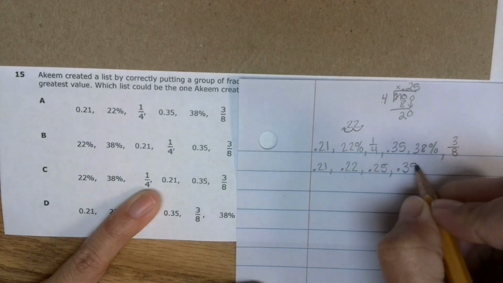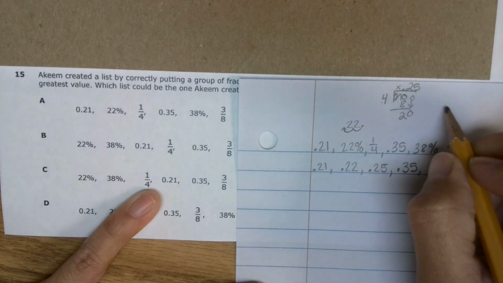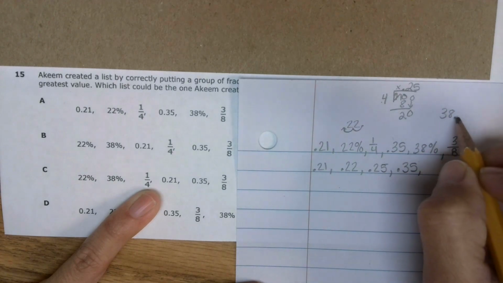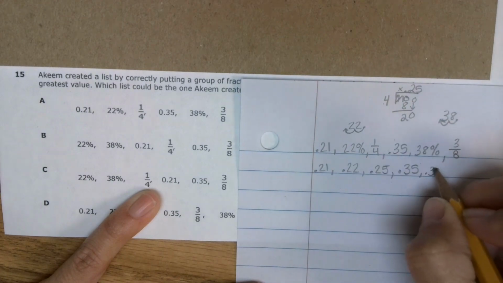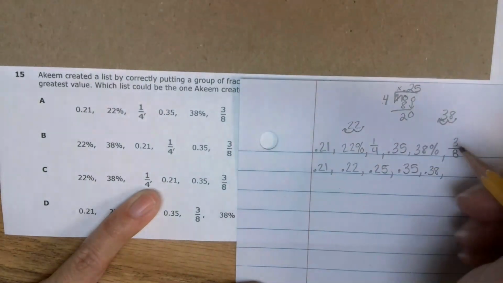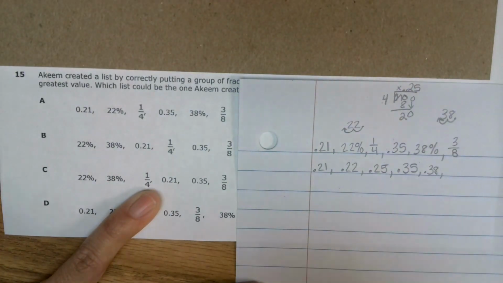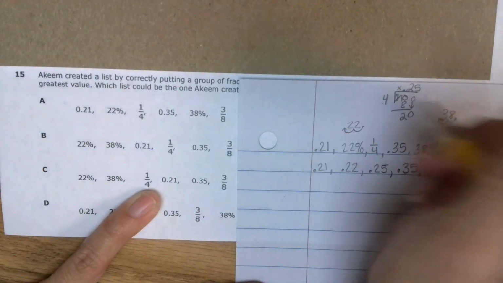35 hundredths is already in decimal form. Percent, add a decimal to the end because there's no decimal. Move it 2 places to the left. And then 3/8. 3/8 is going to be the trickier one here.